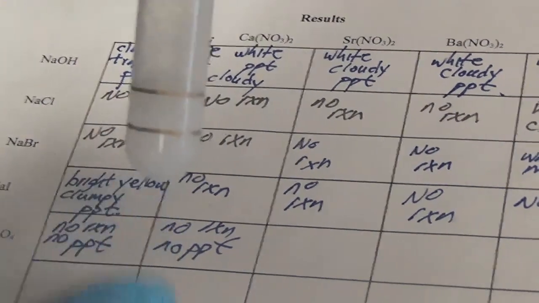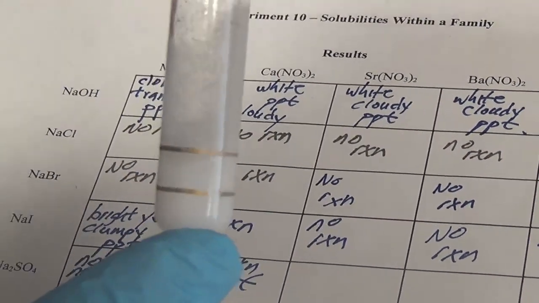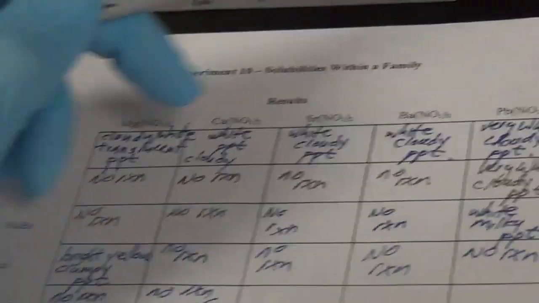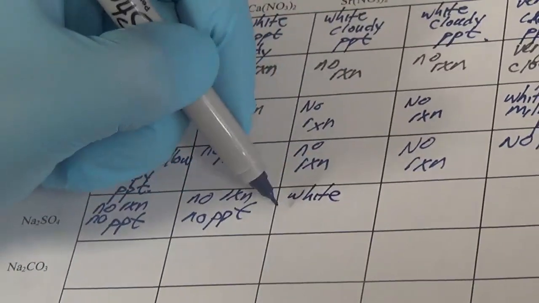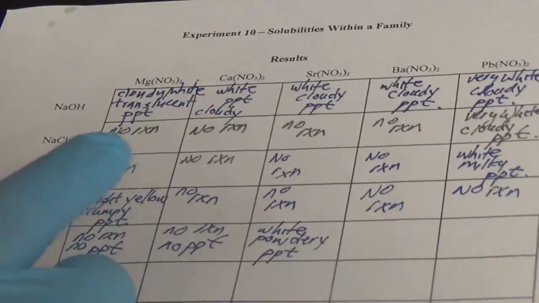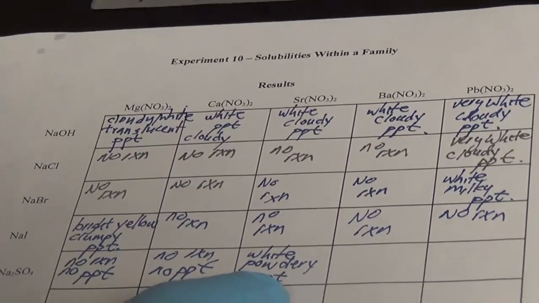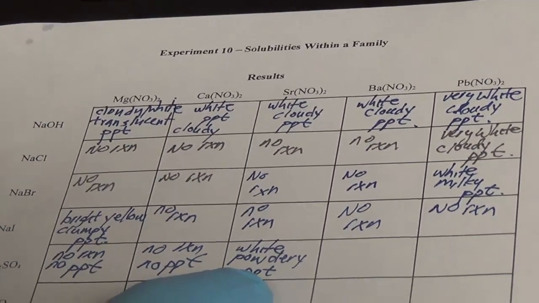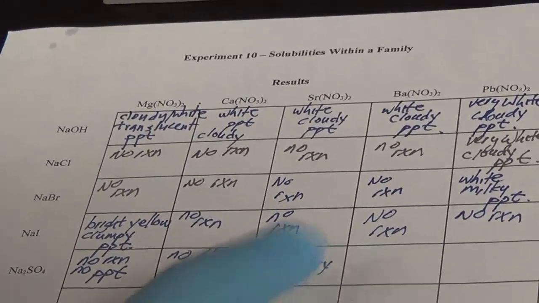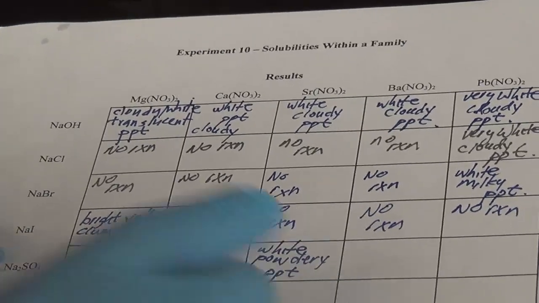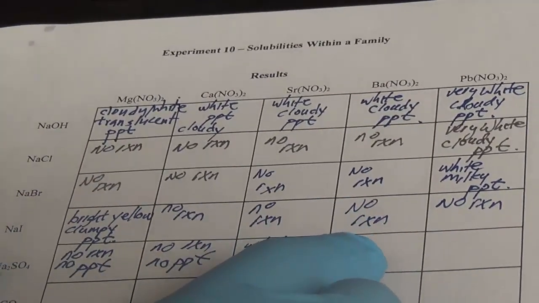This is definitely a precipitate. It's cloudy, powdery, cloudy precipitate. If you compare those, you can see there's definitely a precipitate here. So I'm going to call that a white, maybe powdery precipitate. Soluble, soluble. Strontium sulfate seems to be insoluble. Again, check your solubility table. This is an important tool to have, your solubility table for this experiment.